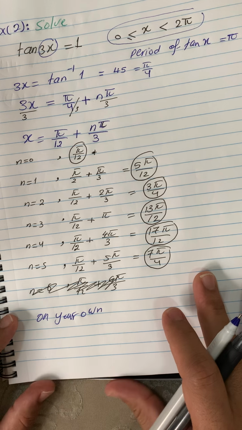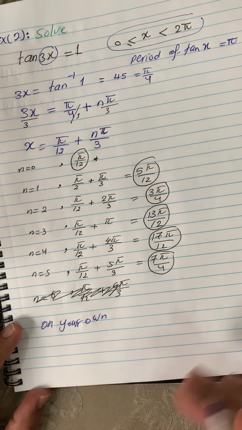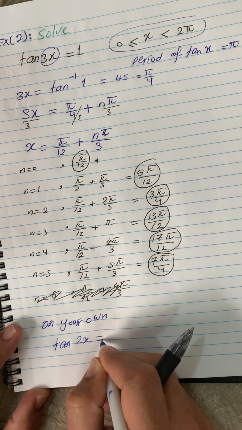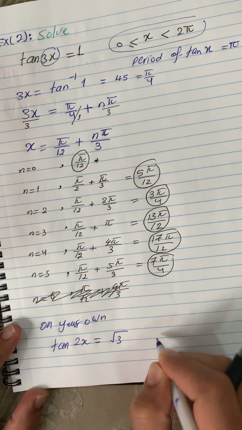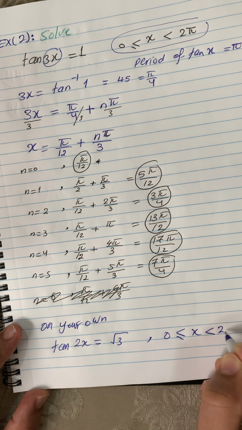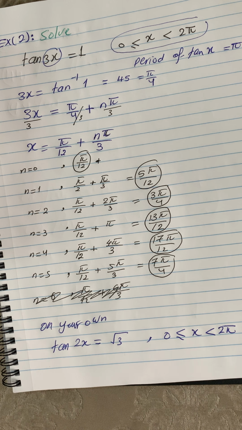Try to solve the equation tan 2x equals root 3 using the same interval from 0 up to 2 pi.